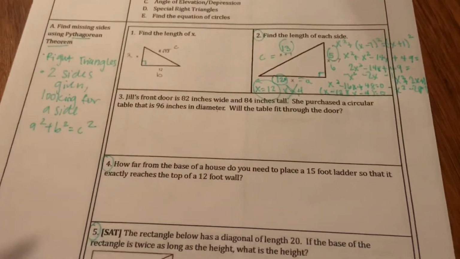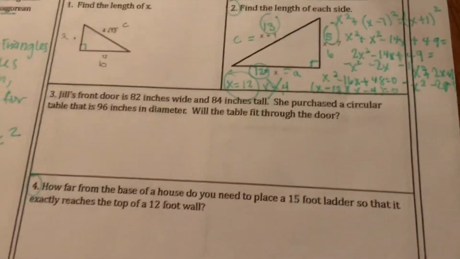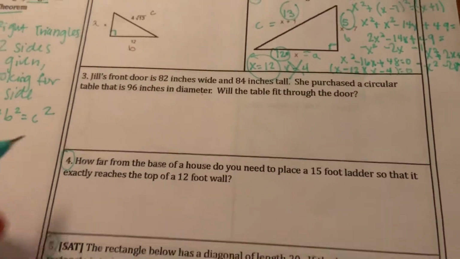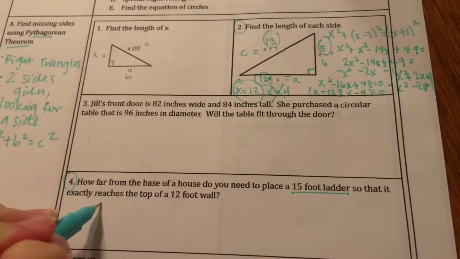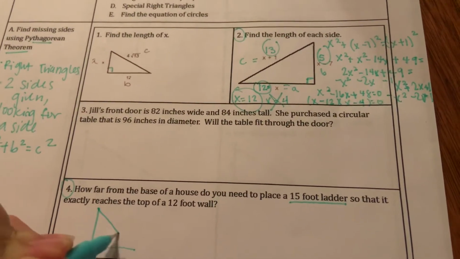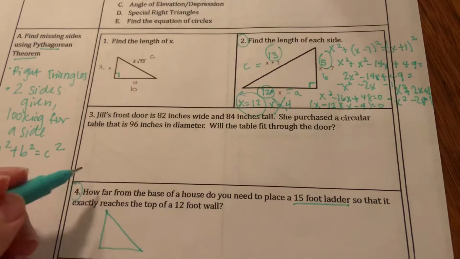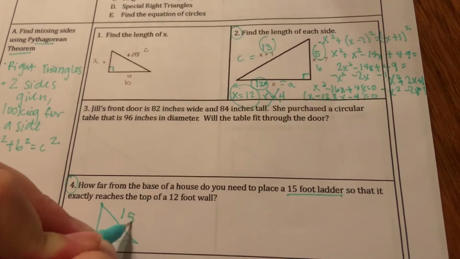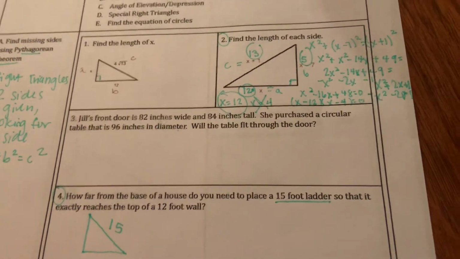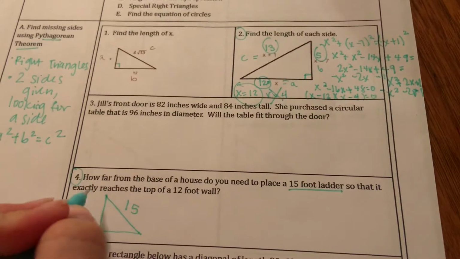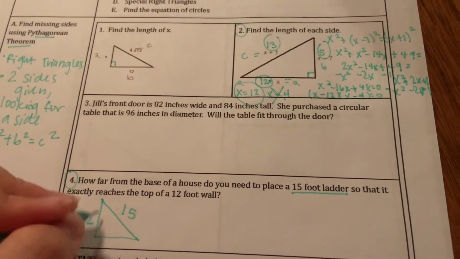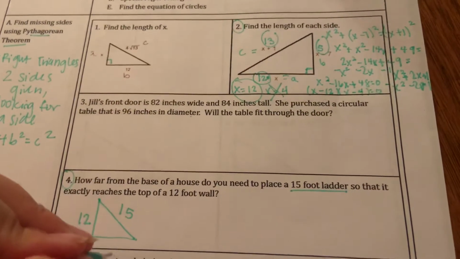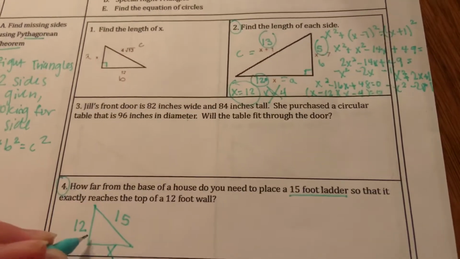So number 4, how far from the base of a house do you need to place a 15-foot ladder? Well, think about a ladder. We always use it at a slant, right? So I know that a house goes up and down, right? So a 15-foot ladder is going to be leaning against that house and the ground, so that it reaches a 12-foot wall. So the top of the wall, that's going to be the height. How far? This is what I'm looking for here, right?